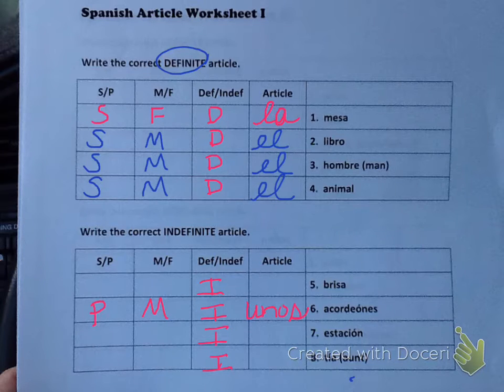All right, going to the second section. Number 5, risa. First of all, singular or plural? It is singular. Masculine or feminine? We have to look at the ending. A, D, C-I-O-N and S-I-O-N are our feminine endings. So this is feminine. And again, indefinite article for the entire section. Singular, feminine, indefinite article is una. Una risa.